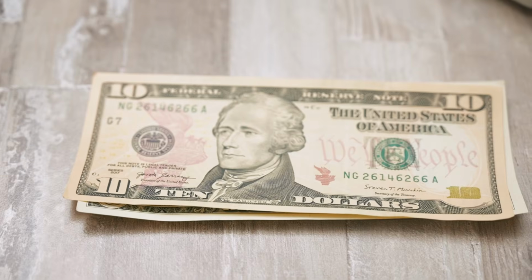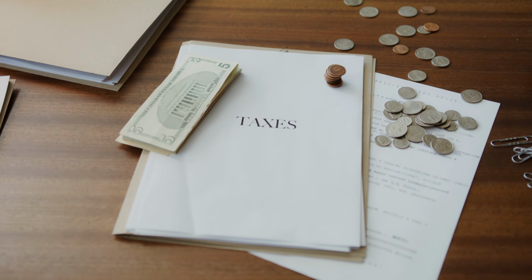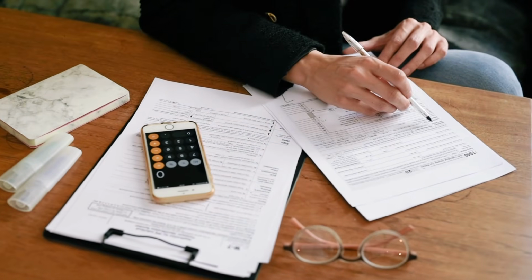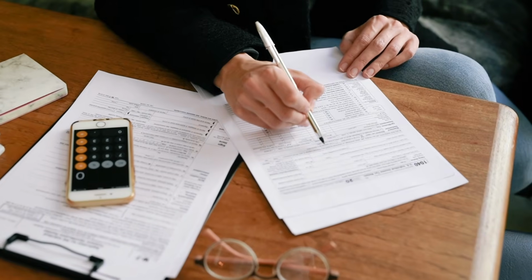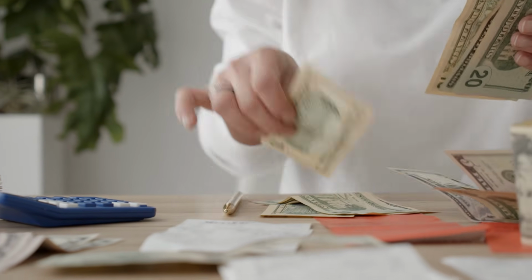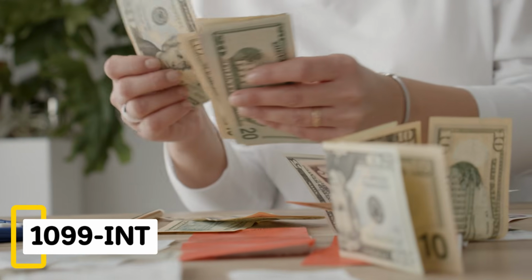Number 2, $10. Interest your bank pays you. Here's a threshold most people don't even think of as government reporting, because it feels more like ordinary tax paperwork than a compliance rule. If your bank pays you $10 or more in interest during the year on a savings account, CD, or similar account, they're required to send you, and the IRS, a Form 1099-INT.